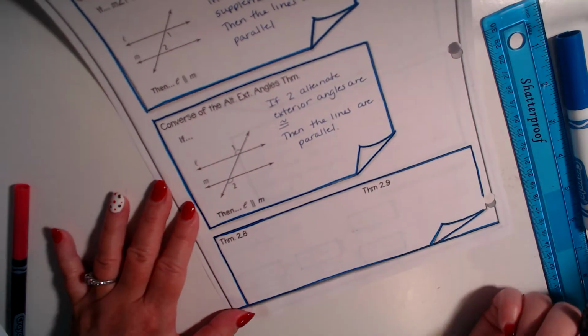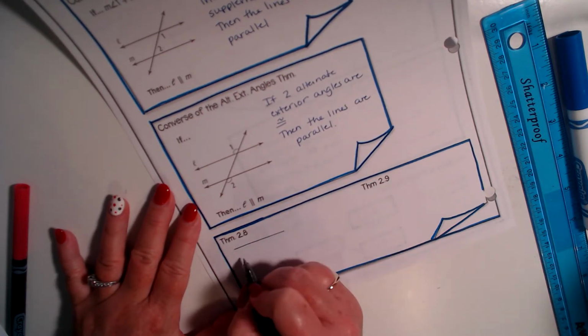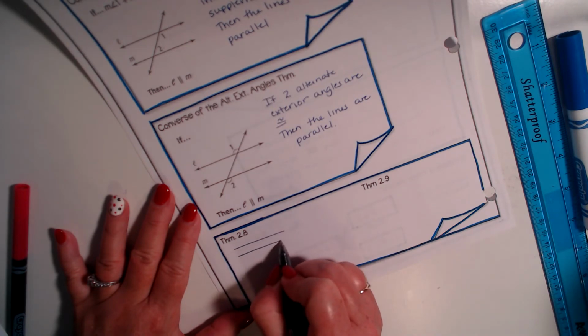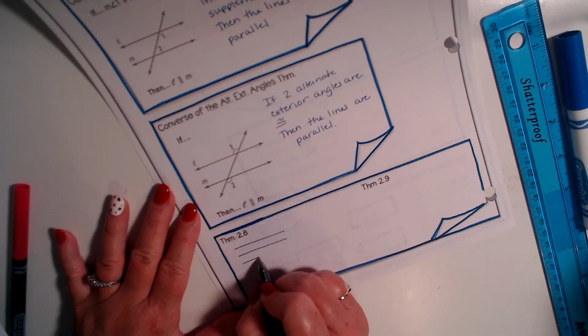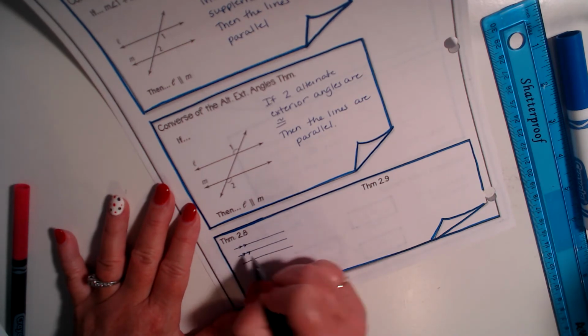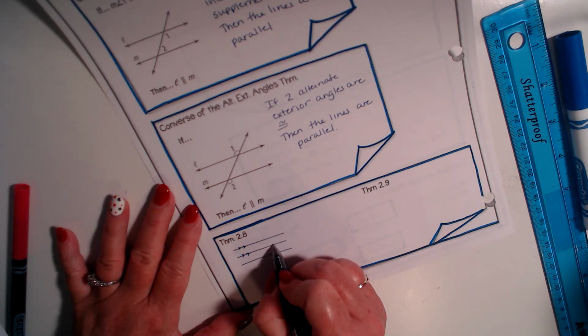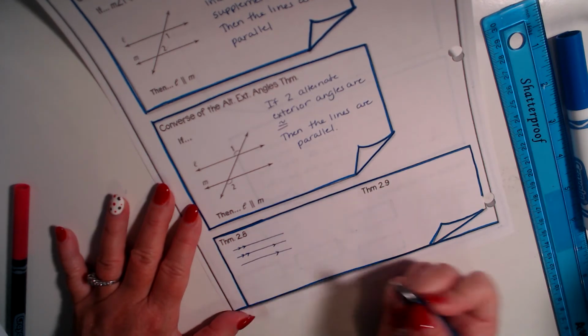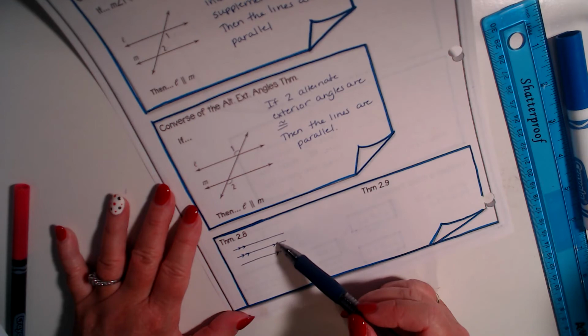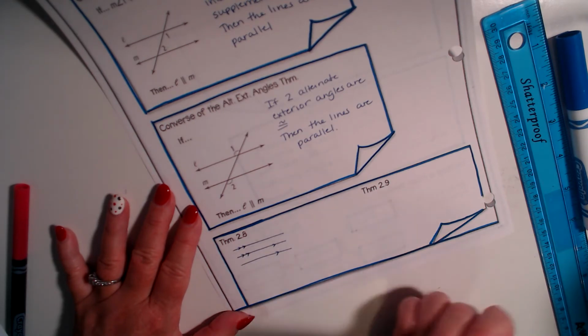So theorem 2.8. I'm going to draw you a picture first. Okay, one line, two lines, and three lines. And I'm going to make these two lines parallel. Remember the hooks that were the triangles or the arrows that we used yesterday? And I'm going to make these two lines parallel. Okay, so these two are parallel with one arrow. These two are parallel with two arrows.